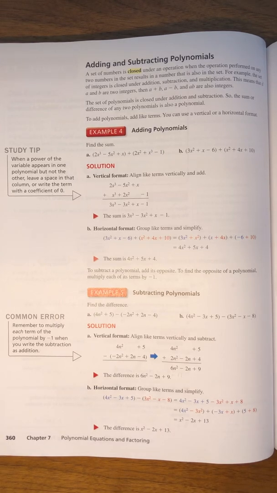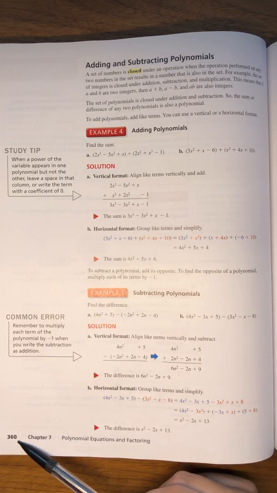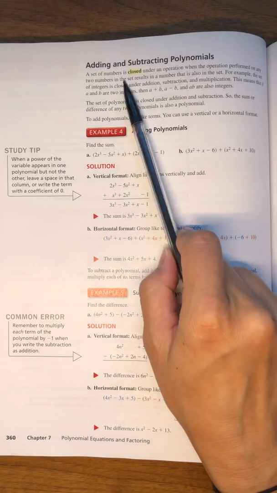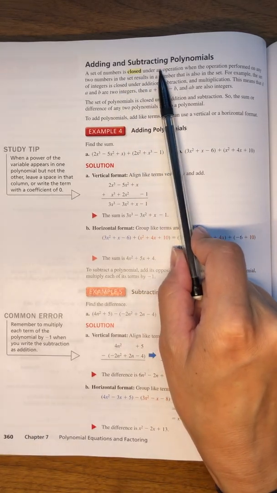Hi, it's Mrs. Martello. We're going to continue working in section 7.1. I'm on page 360. So what we're going to do now is we're going to add and subtract polynomials together.